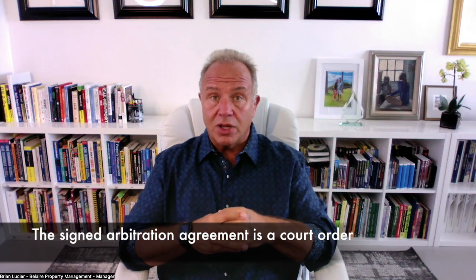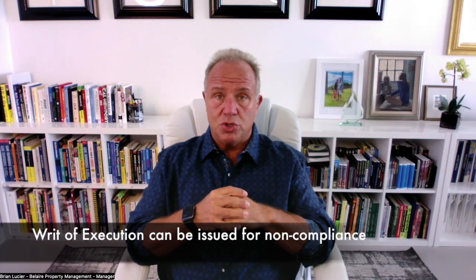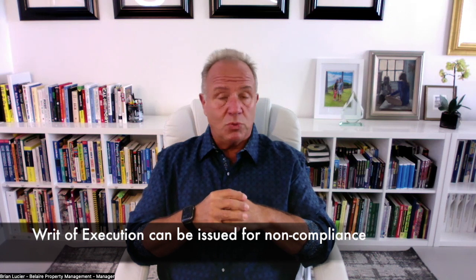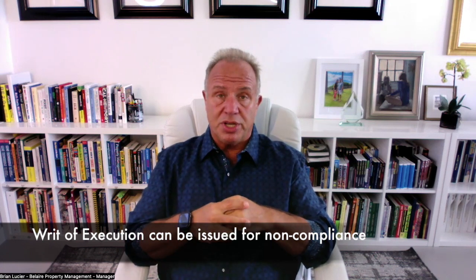If it does not follow through, then the attorney can go back to court and ask the judge for what is called a writ of execution. That means that the agreement was not upheld and we are seeking permission to evict the tenant and get possession. Within 10 days after submitting that, the courts will execute the writ and send it to the attorney.